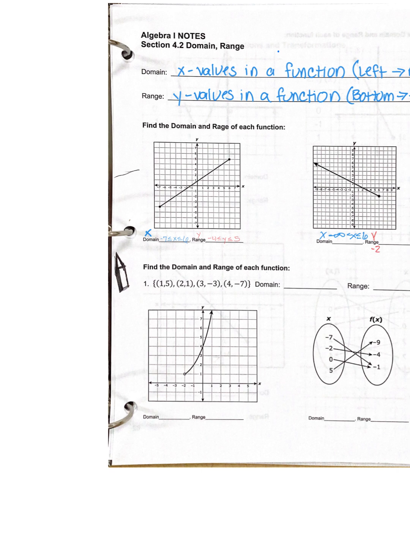I'm going to write it down here so I have a little more room. -2 is less than or equal to, because we have that closed circle. -2 is less than or equal to the y values. So -2 is less than or equal to all these y values.